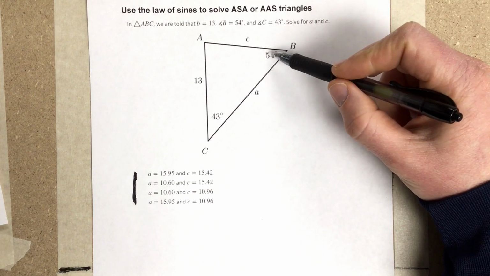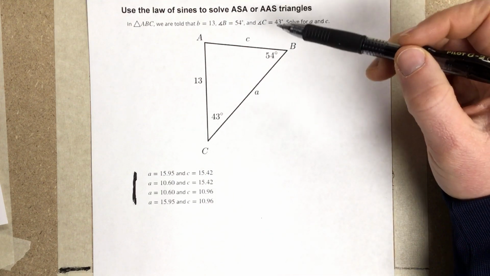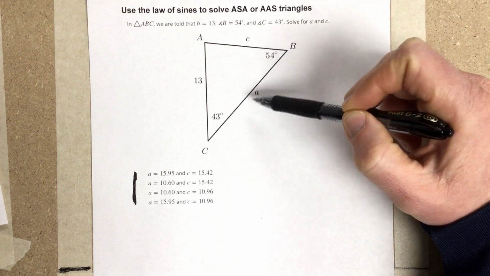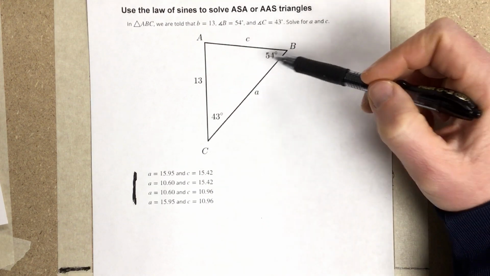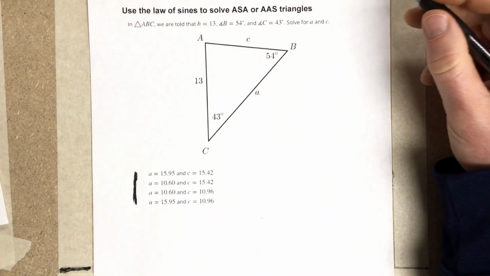This situation is when we have an angle-angle-side triangle. The reason it's angle-angle-side is because this side length is not between the two angles. If it was between the two angles, we would have angle-side-angle. So we have angle-angle-side. We're going to get one solution here. We're going to use the law of sines.